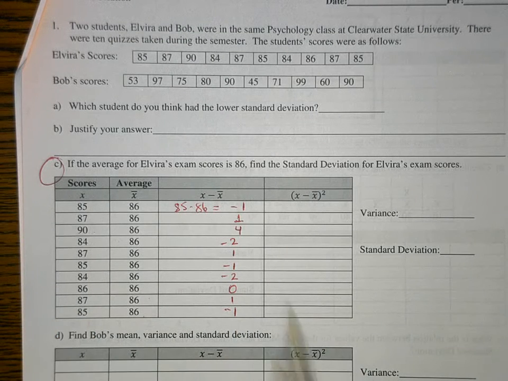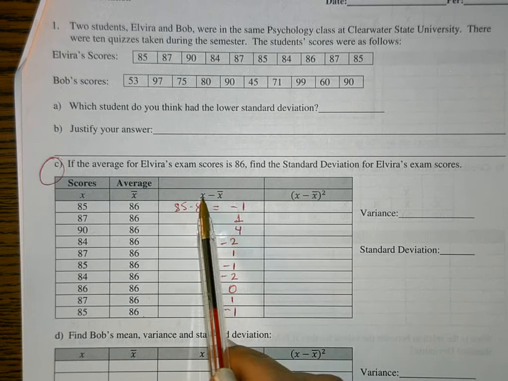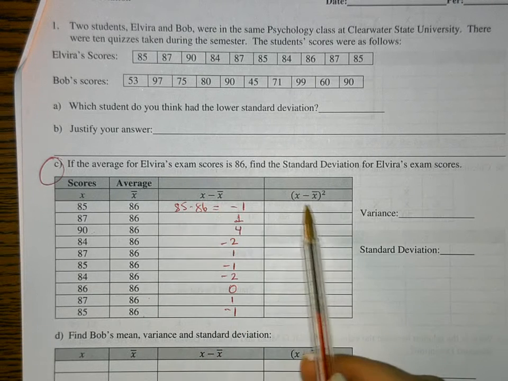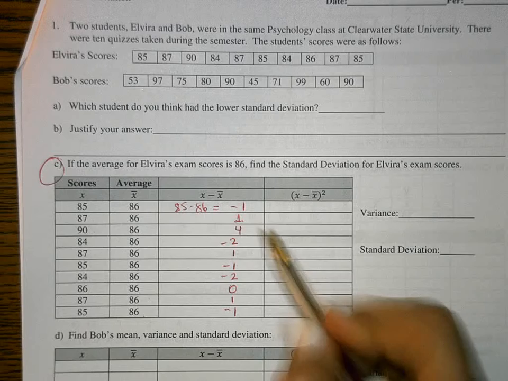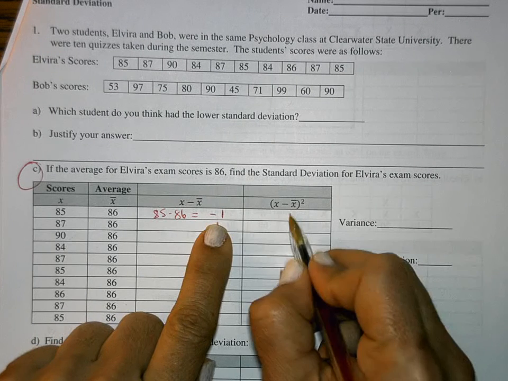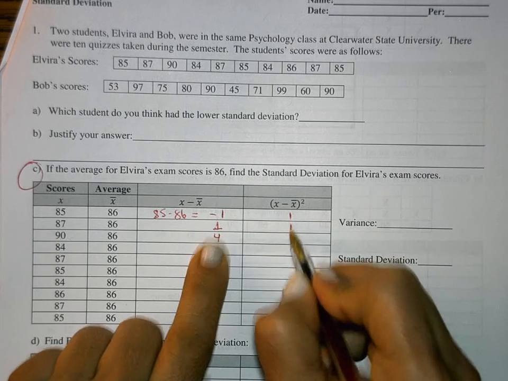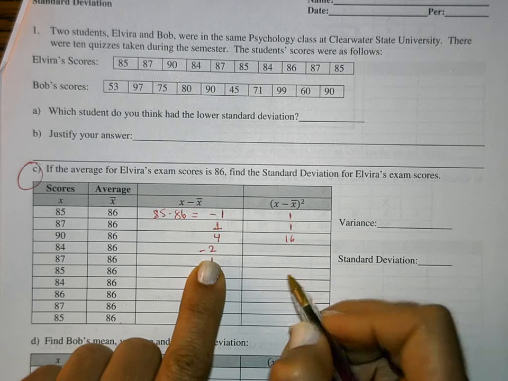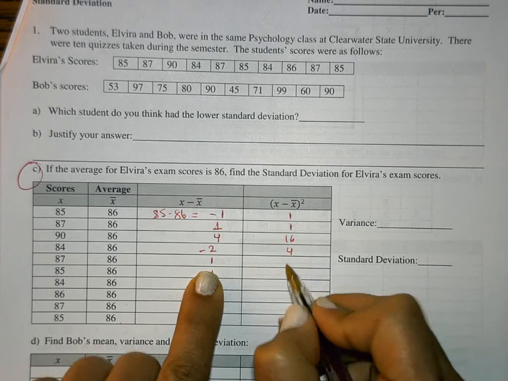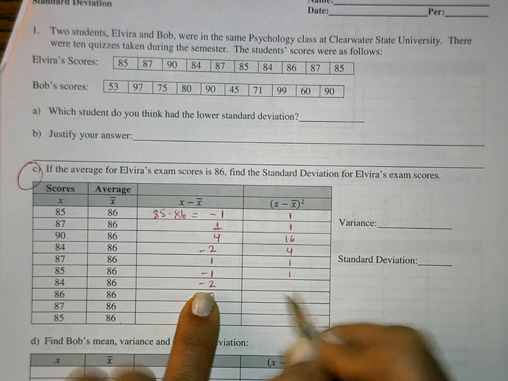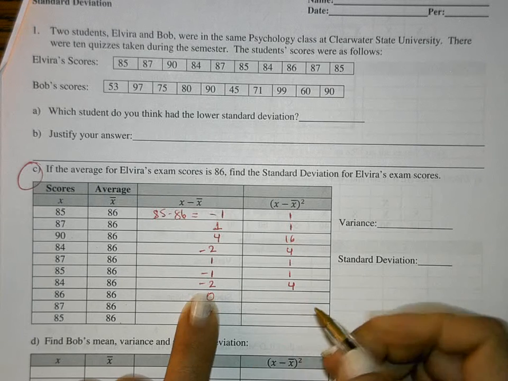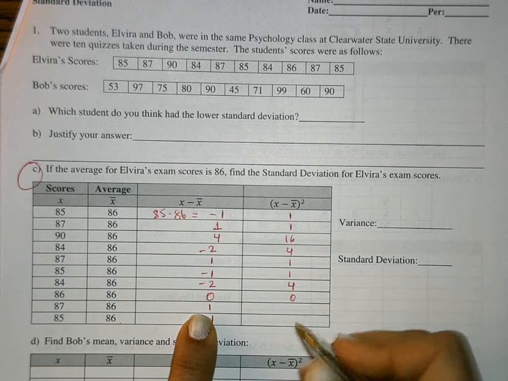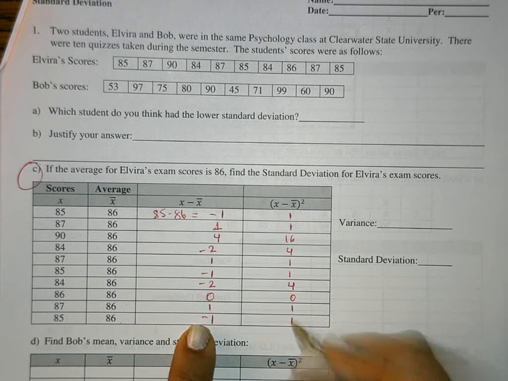So we found the difference between the x value and the mean. Now we need to square these differences. So -1 squared is 1. 1 squared is also 1. 4 squared is 16. -2 squared is 4. 1 squared is 1. 1 again. -2 squared is 4. 0 squared is 0. 1 squared is 1. And 1 squared is 1.